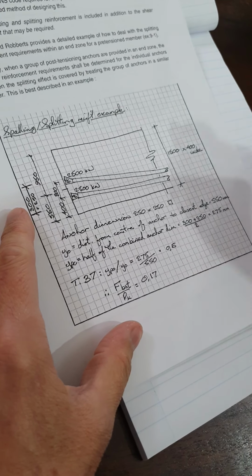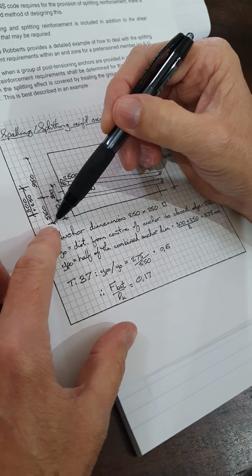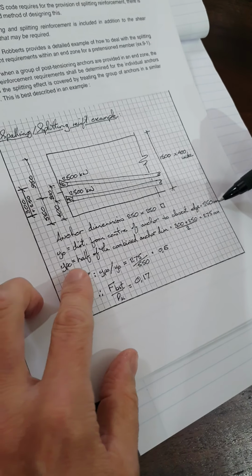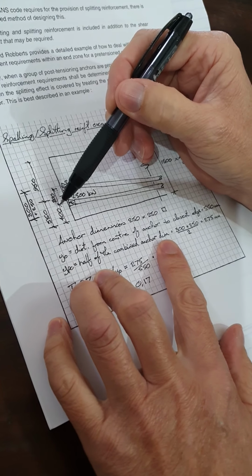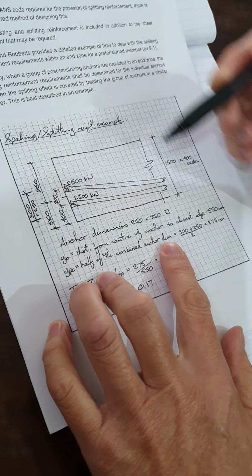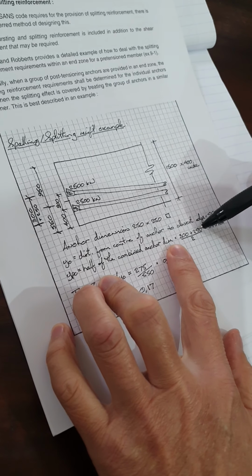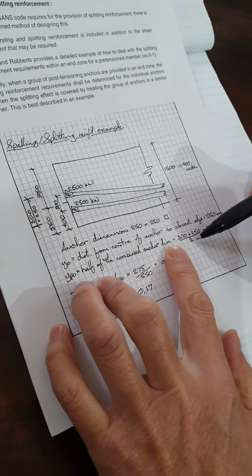So the first thing we need to look at here, YO, is the distance from the center of the anchor to the closest edge. So there, YO, 550 mils. YPO is half the combined anchor dimensions. So here's your combined anchor dimensions at 300, plus half an anchor plus half an anchor. So 300 plus 250, the anchors are 250 square. Divide that by 2, because it's half the combined dimension. That's 275 millimeters.